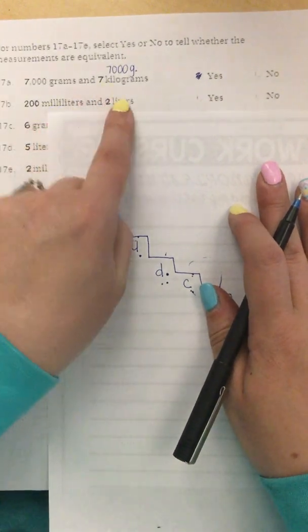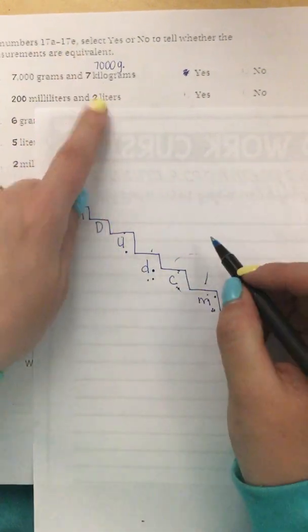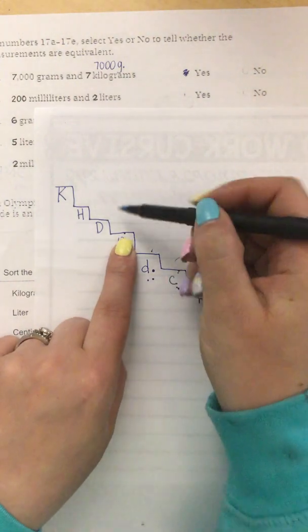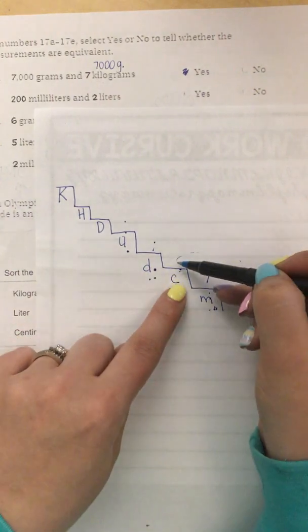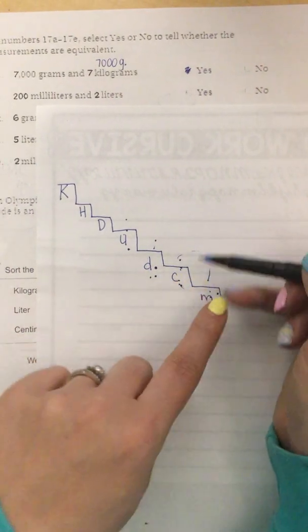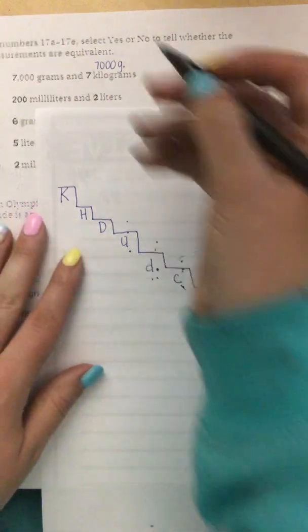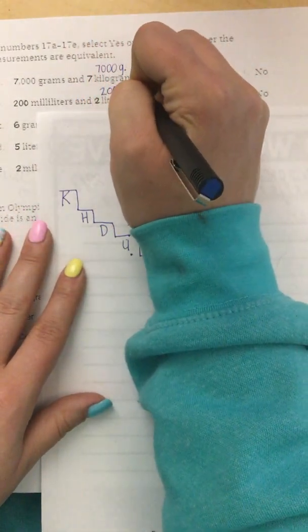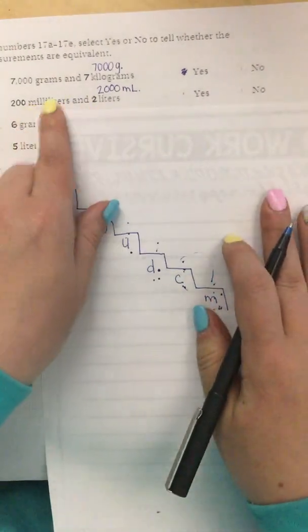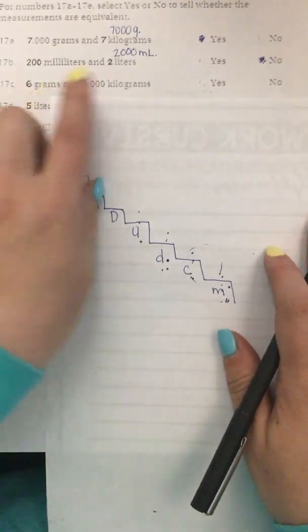Going from milliliters and liters, I'm going to take my 2 liters, starting here at the units, and go down to milliliters. So 2 times 10 is 20, times 10 is 200, times 10 is 2,000. So 2 liters is 2,000 milliliters, and we can see that those are not equal. All right, grams and kilograms.